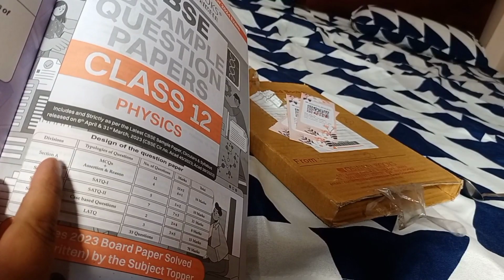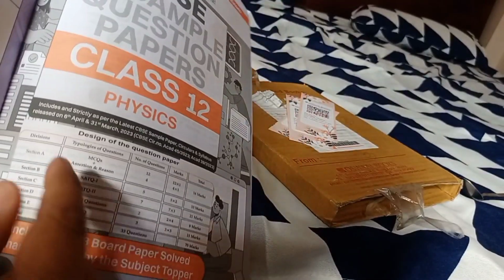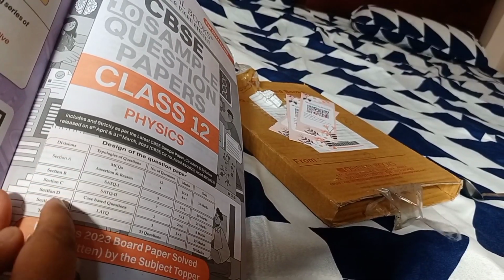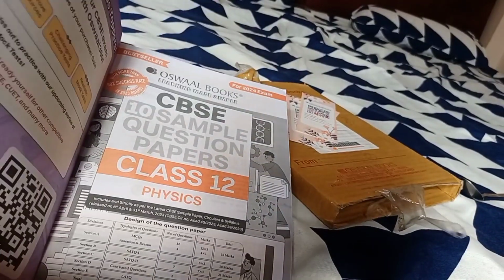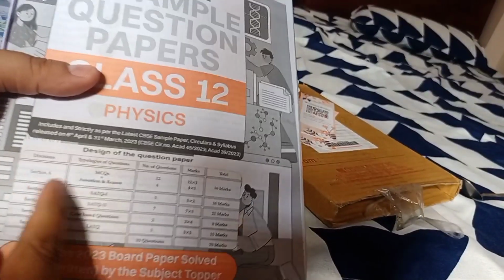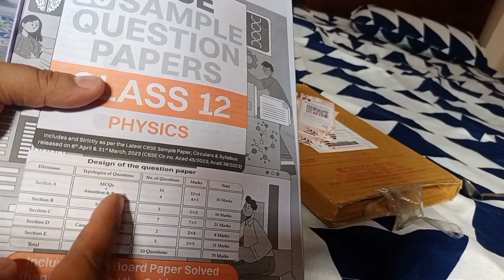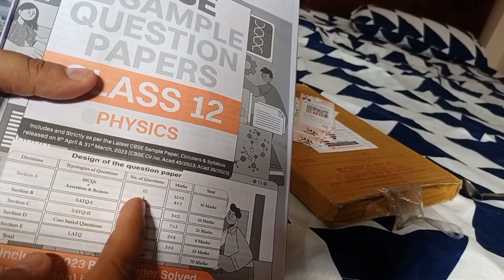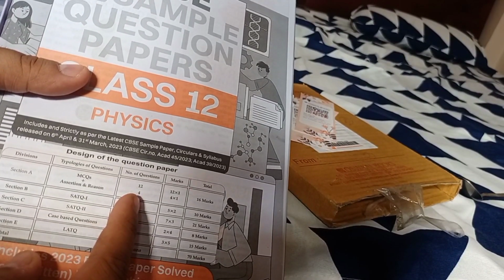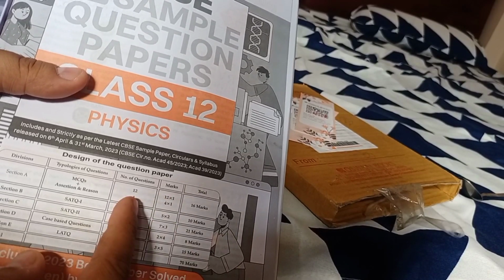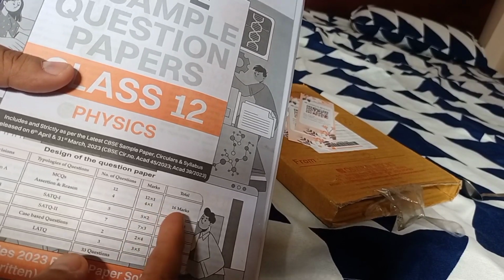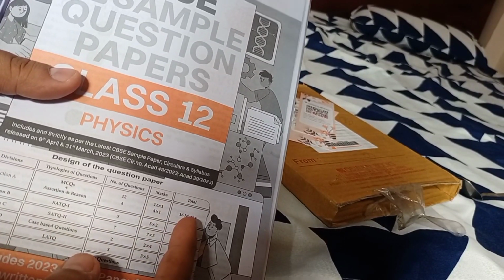This is the design of the question paper of the upcoming 2024 board exams. There are 5 sections: section A, section B, section C, section D and section E. In section A, the questions are MCQs plus assertion and reasoning. There are 12 questions of 1 mark each and 4 questions of assertion and reasoning, each carrying 1 mark. The total marks in section A is 16 marks.